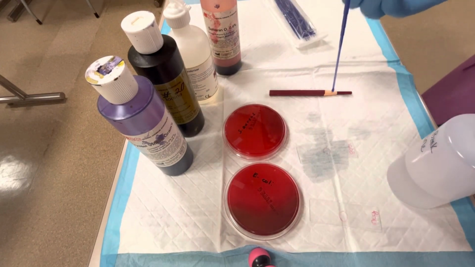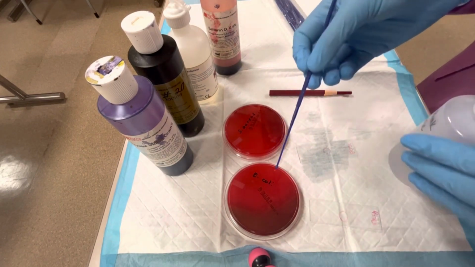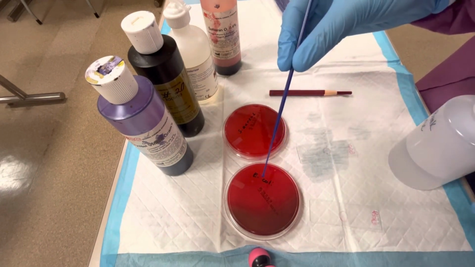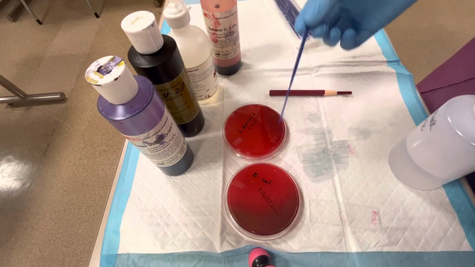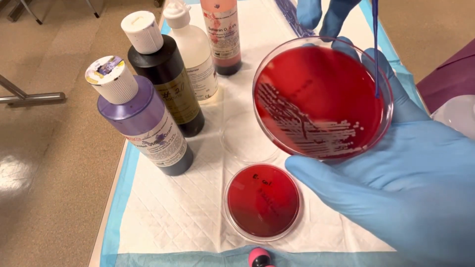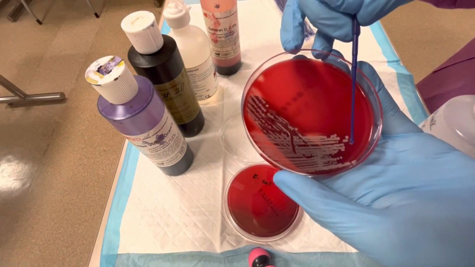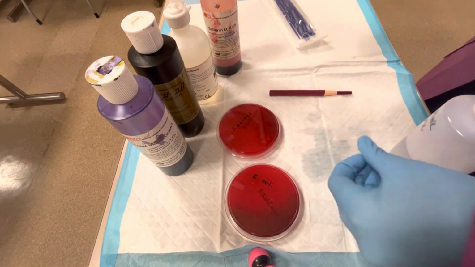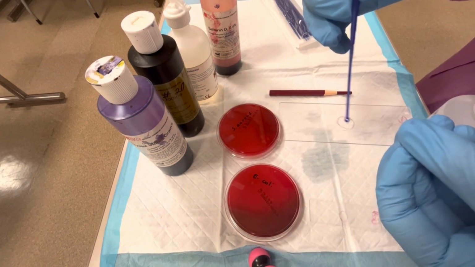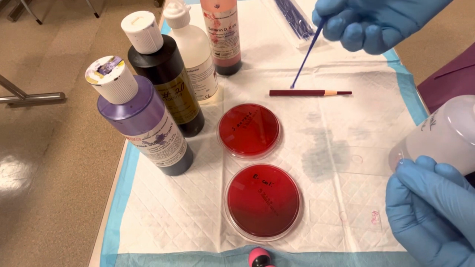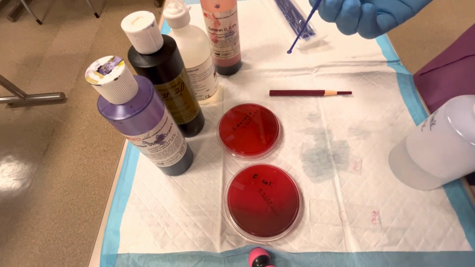Again, we want to have this sterile, because we've already touched one to this bacteria. We don't want to transfer this bacteria onto this plate and this slide. So this is going to be another sterile loop for our Staph aureus. And again, just barely touch one colony. And I'm going to put it in that area there. And then again, this is going to be discarded in a biohazard container.